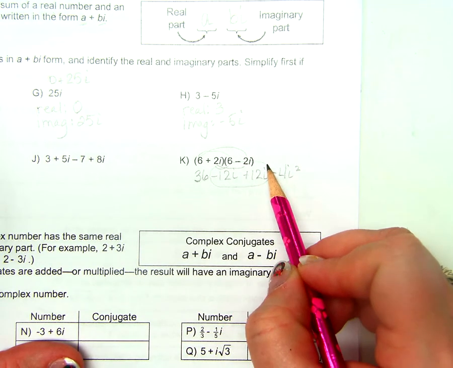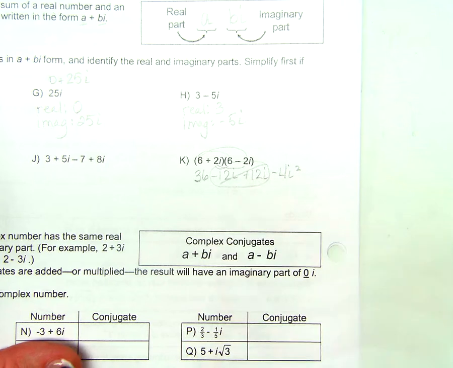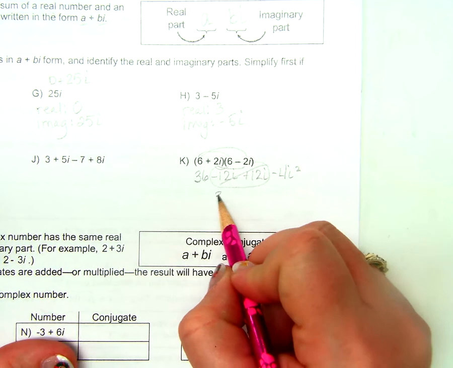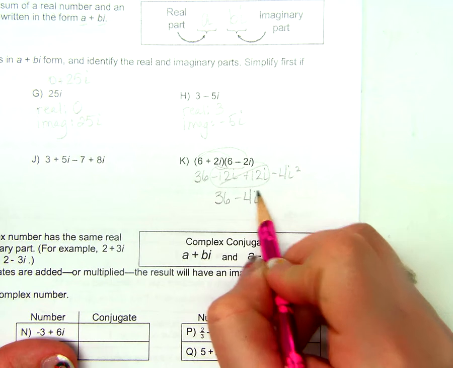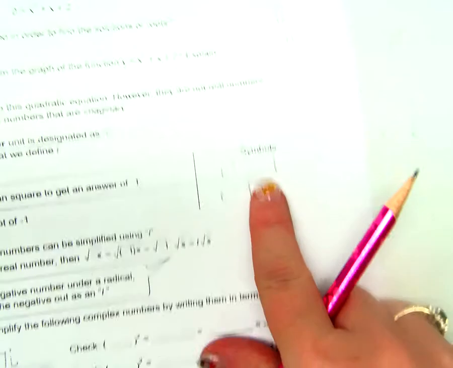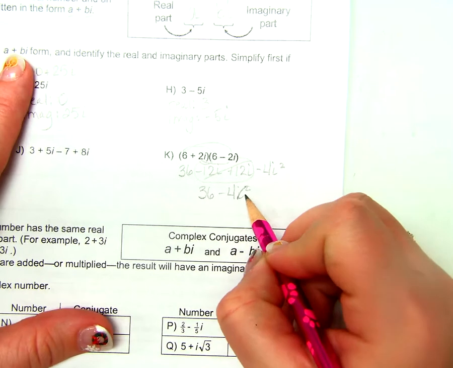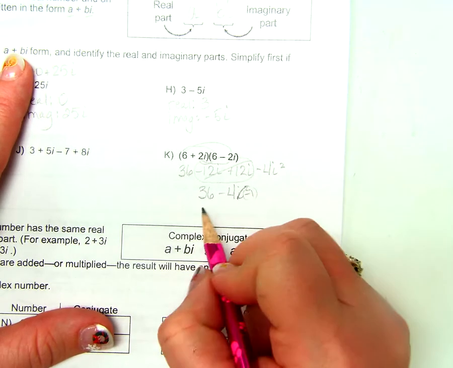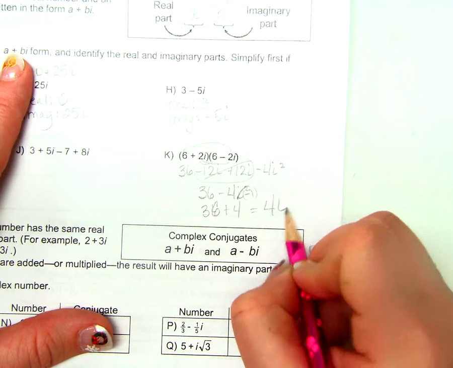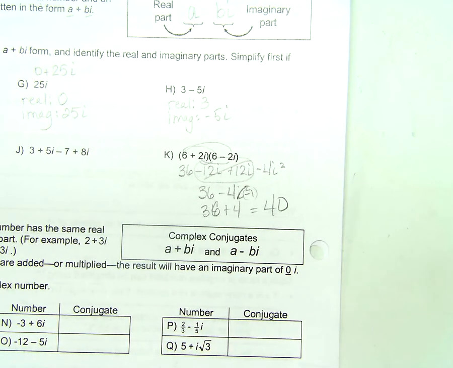What happens here? That's 0, right? Negative 12i and positive 12i is 0. So I have 36 minus 4i squared. What's i squared equal? Oh. So I have negative 1 times negative 4, so what is 36 plus 4? OMG.